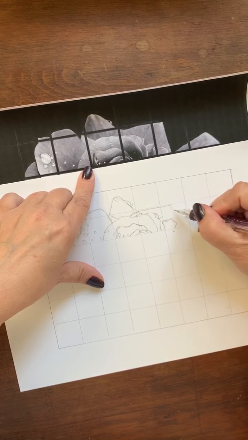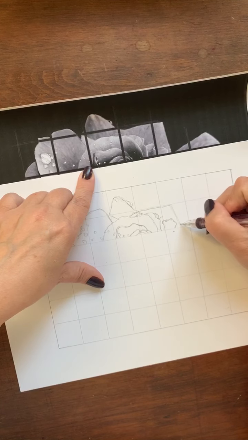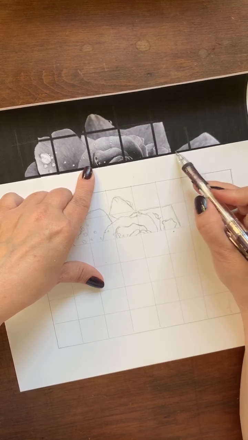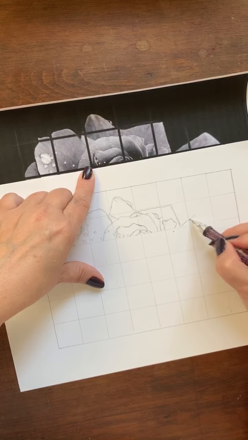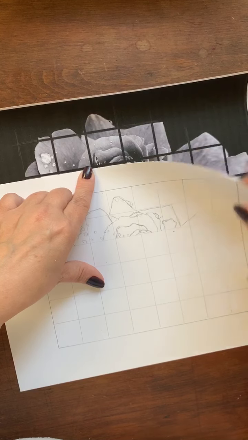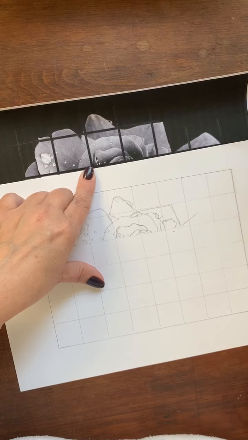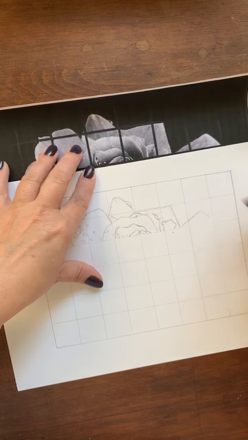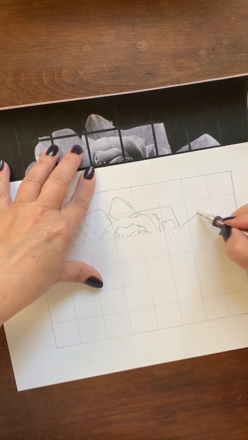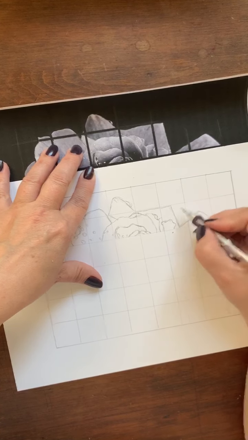And then I have this one here. Now I have this diagonal. Goes into the next box. And comes down to the bottom.